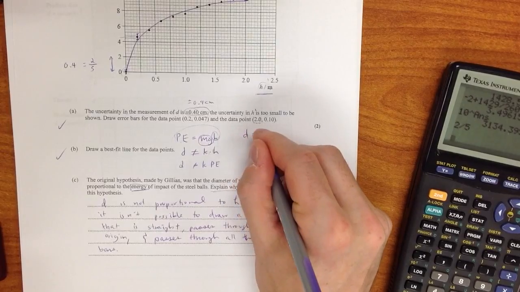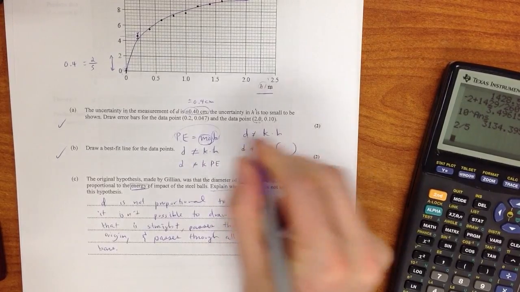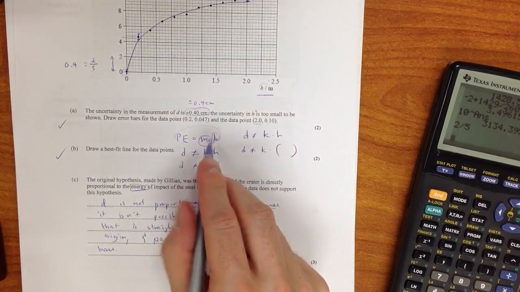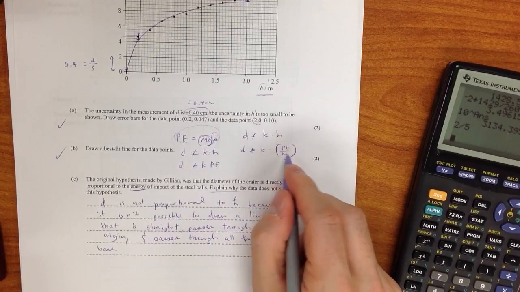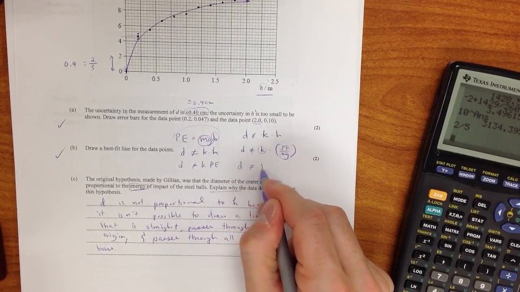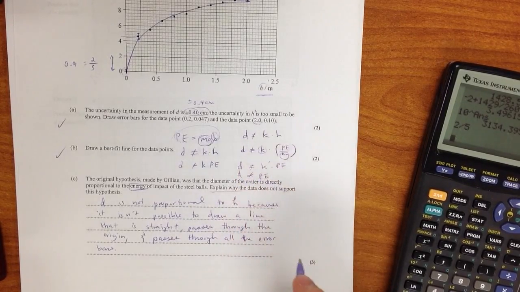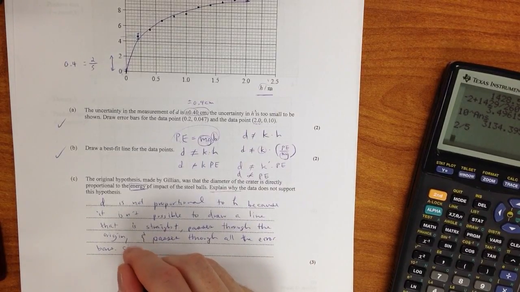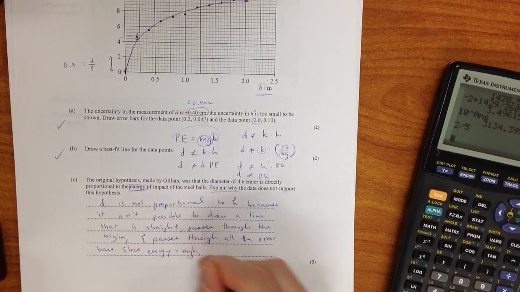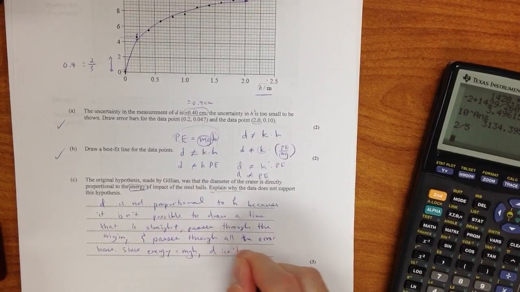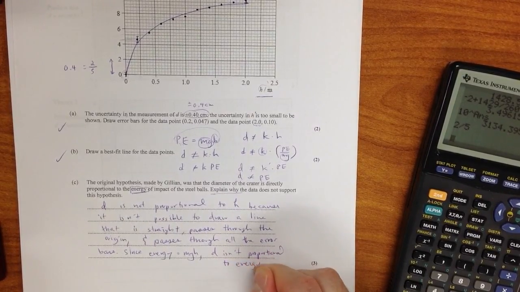Another way to see this is d is not equal to a constant times h. h can be replaced with PE divided by mg, and then mg and k could be combined into a new constant. So you see d is not proportional to potential energy. So since the energy equals mgh, d isn't directly proportional to energy either.